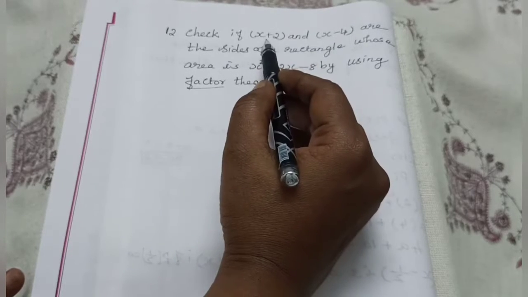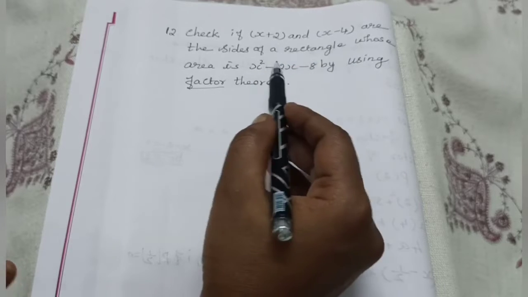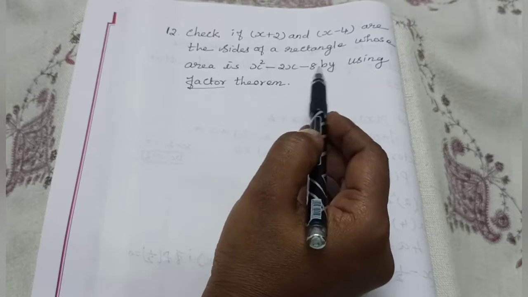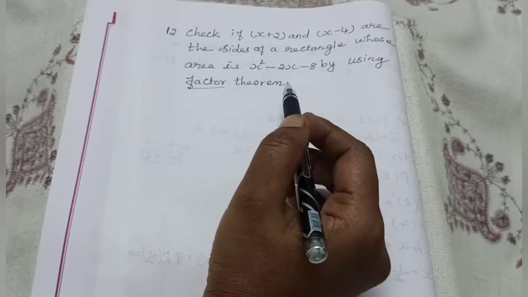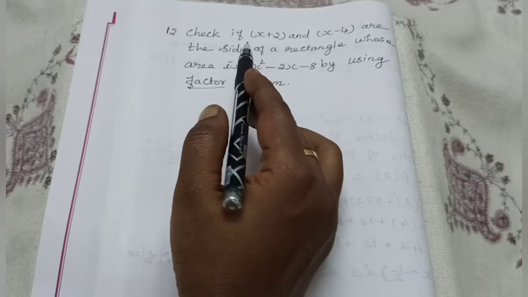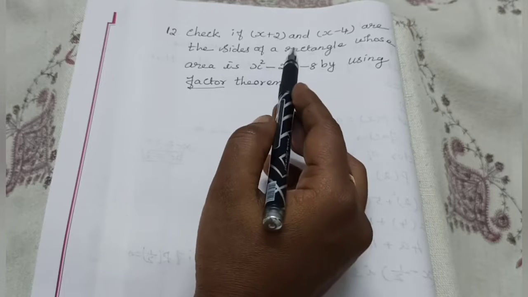That means this is L into B. If these two are multiplied, then we will get the area of a rectangle, isn't it? By the factor theorem we have to find. First we substitute for x plus 2 and check if it is a factor.